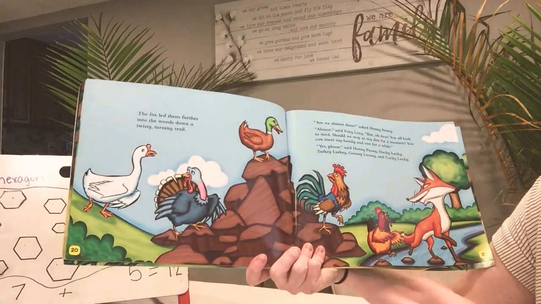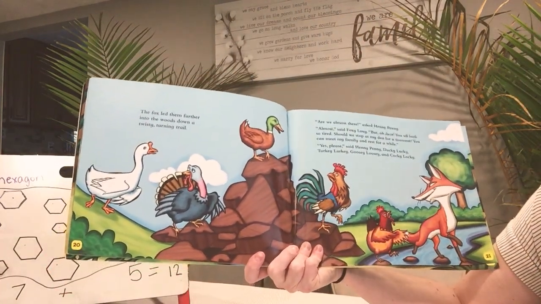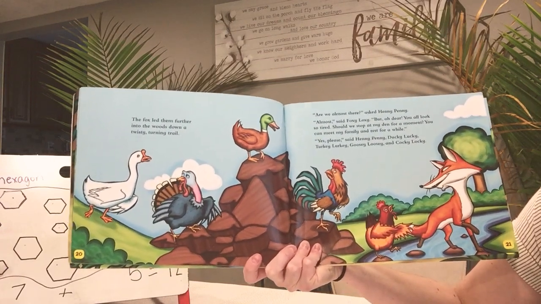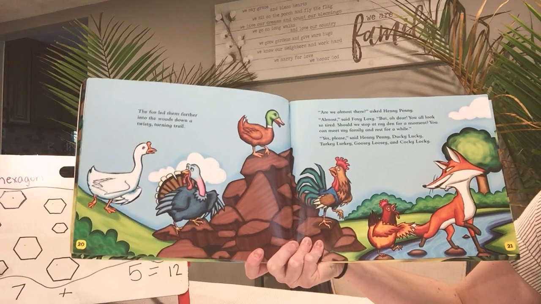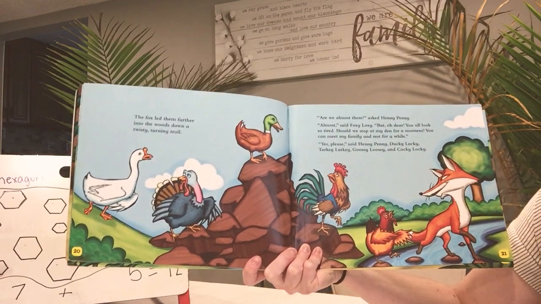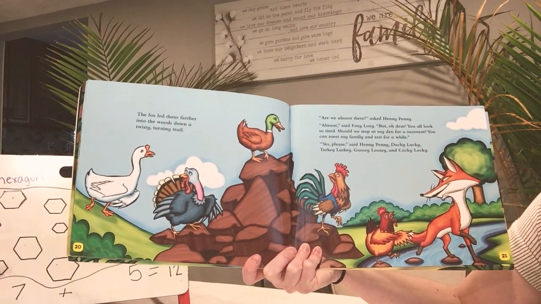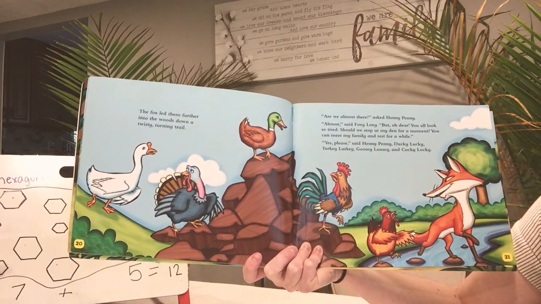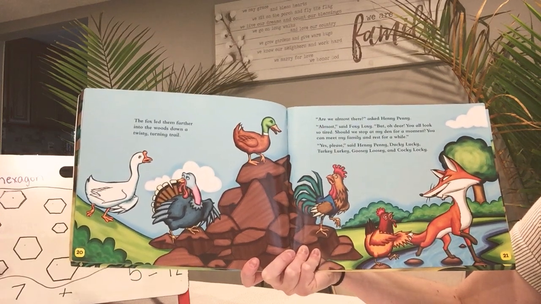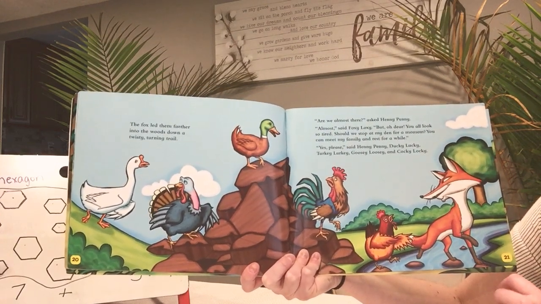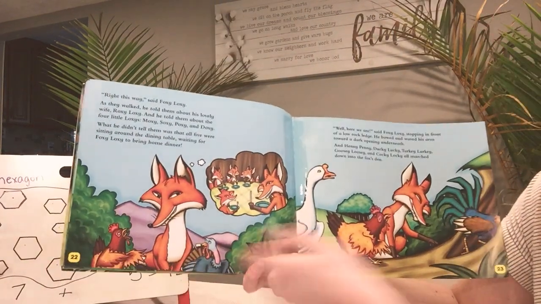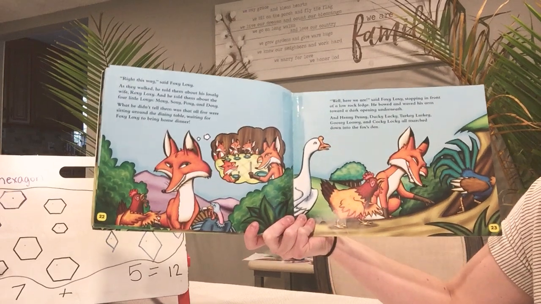The fox led them further into the woods down a twisty, turning trail. "Are we almost there?" asked Henny Penny. "Almost," said Foxy Loxy. "But oh dear, you all look so tired. Should we stop at my den for a moment? You can meet my family and rest for a while." "Yes, please," said Henny Penny, Ducky Lucky, Turkey Lurkey, Goosey Lucy, and Cocky Lucky. "Right this way," said Foxy Loxy.